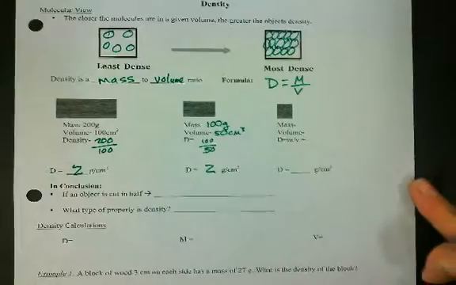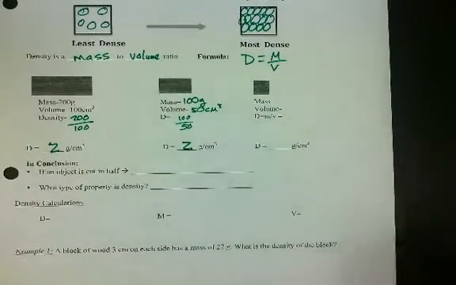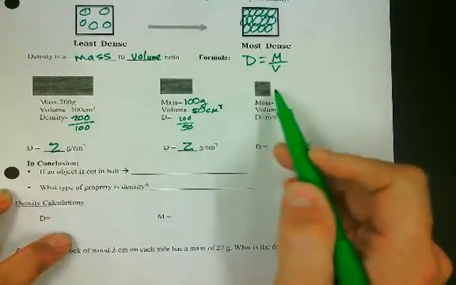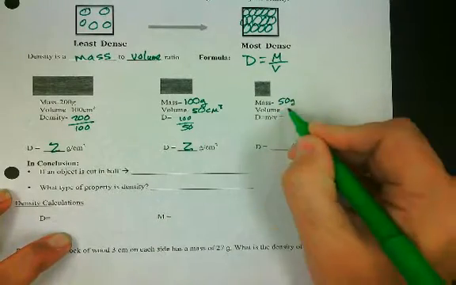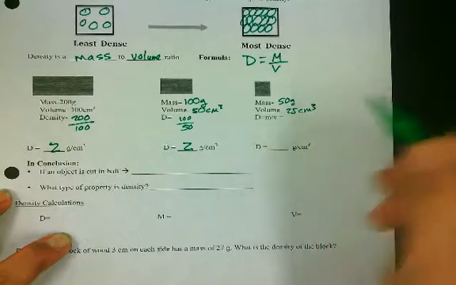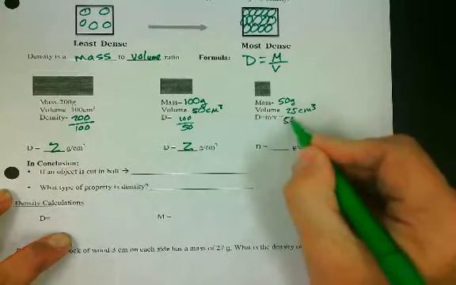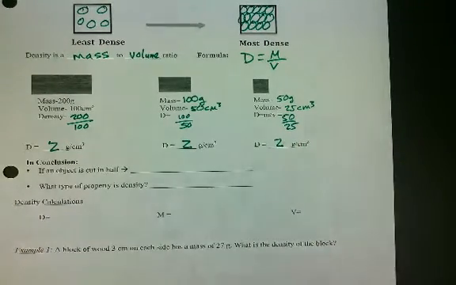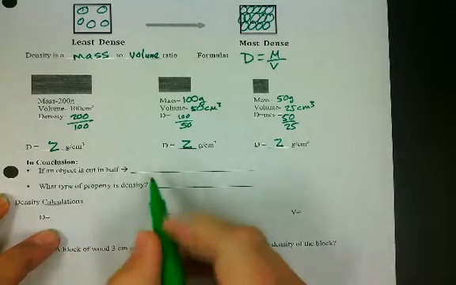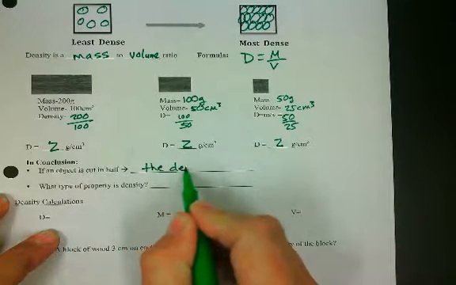You can see a pattern already, right? If we take this block and cut it in half again, our mass now becomes 50 grams. Our volume becomes 25 cubic centimeters. So our density, 50 divided by 25, gives us 2. Okay? You can see how the mass and the volume change, but the ratio, the density, doesn't change. It stayed 2. So if an object is cut in half, the density basically stays the same.